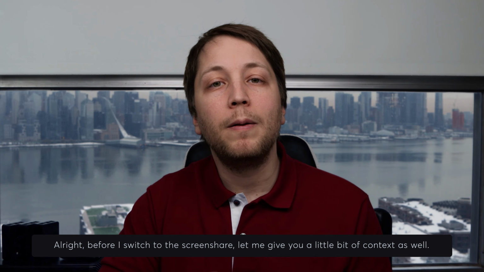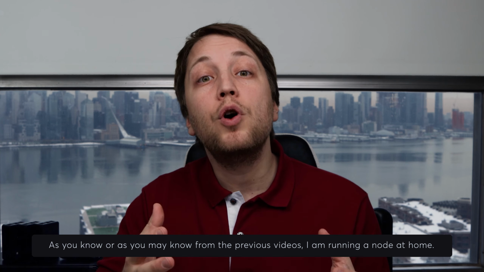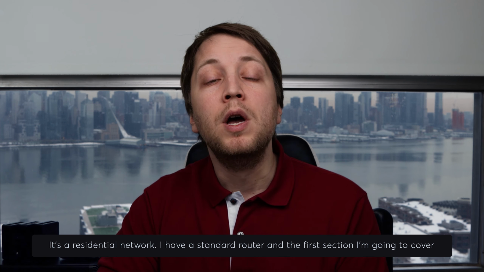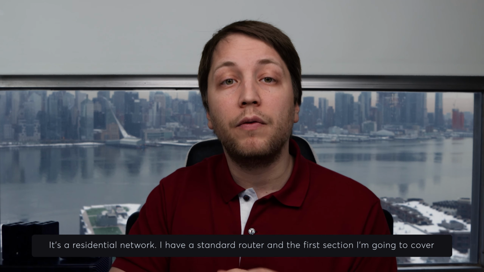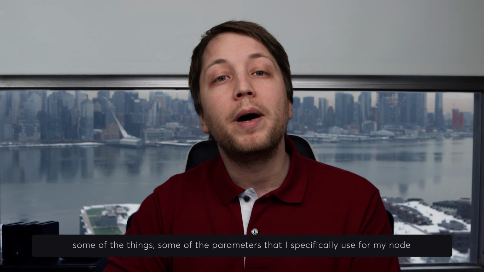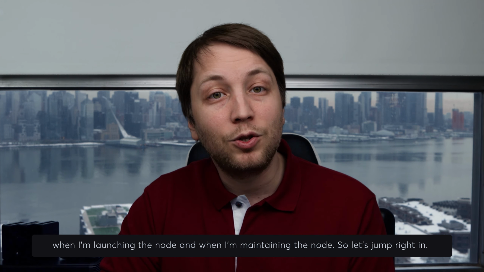All right, before I switch to the screen share, let me give you a little bit of context as well. As you may know from the previous videos, I am running a node at home. It's a residential network. I have a standard router. In the first section, I'm going to cover some of the parameters that I specifically use for my node when I'm launching the node and when I'm maintaining the node. So let's jump right in.